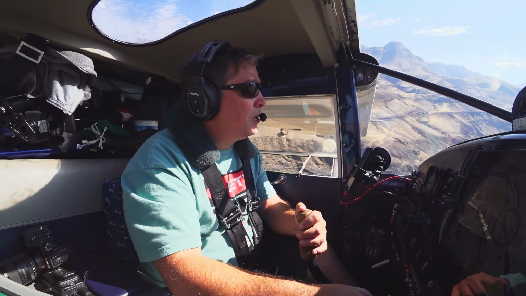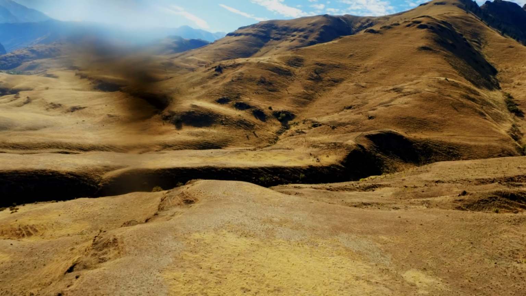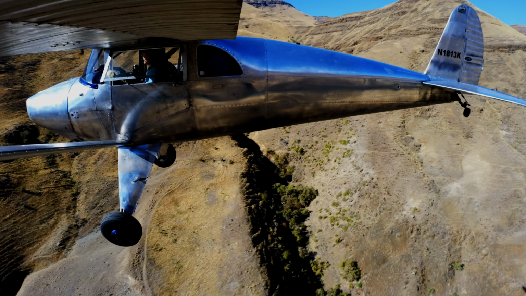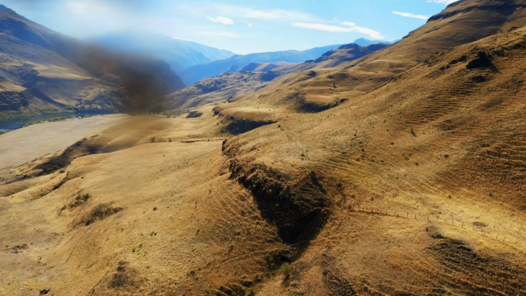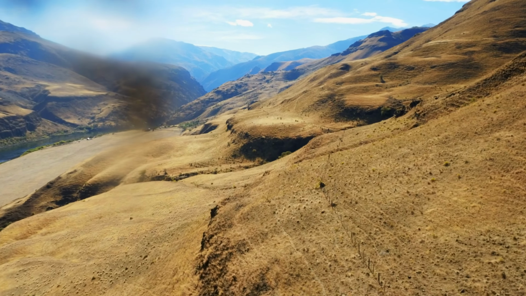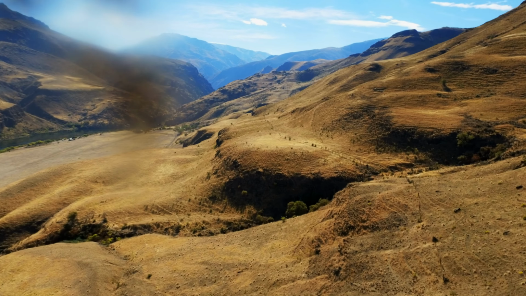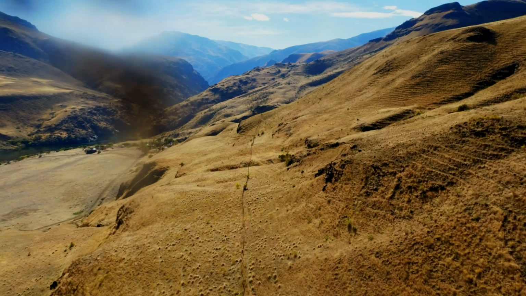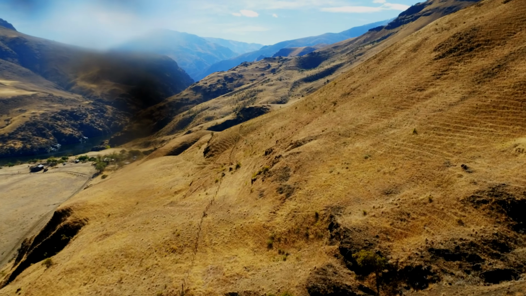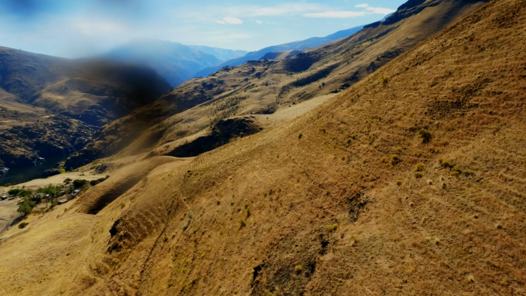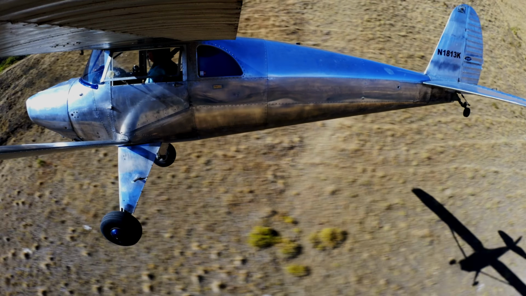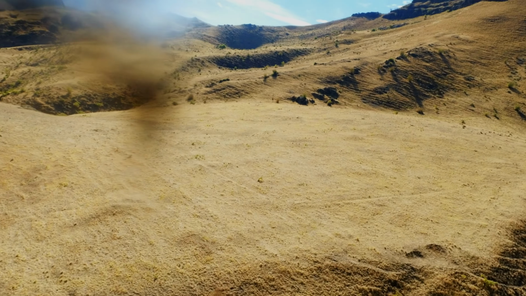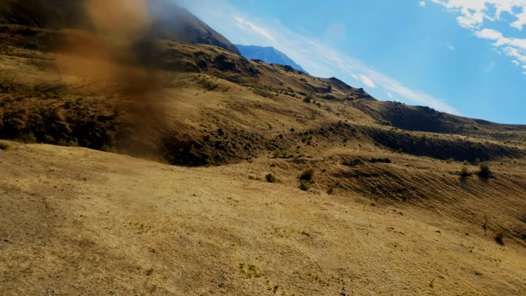Dugbar traffic, Silver Luscombe, left downwind 3-3 Dugbar. Okay, so carb heat's out, that's what I want. So I'm going to need to get my airspeed lower. Keep it nice and close to the ridge line here, maybe even go a little bit further away from the runway there. I'm at idle. Dugbar traffic, Silver Luscombe, left base and final for 3-3 Dugbar.